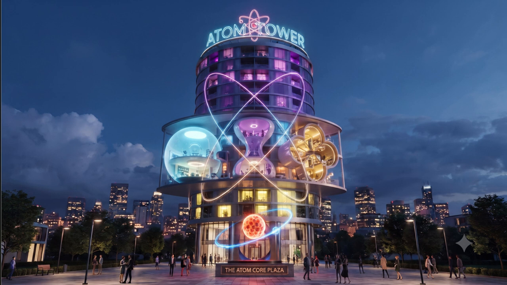Now every floor has different types of rooms. Some round, some dumbbell shaped, some shaped like a four-leaf clover. That's l, the azimuthal or angular momentum quantum number. It tells you the shape of the electron's room, which we call an orbital. l can be any whole number from 0 up to n minus 1.